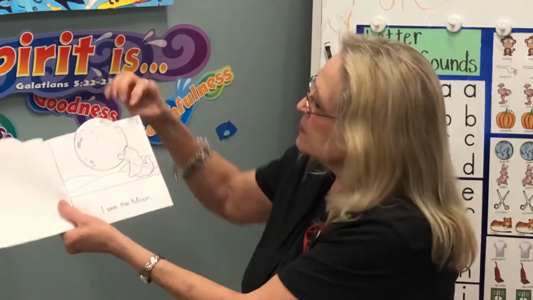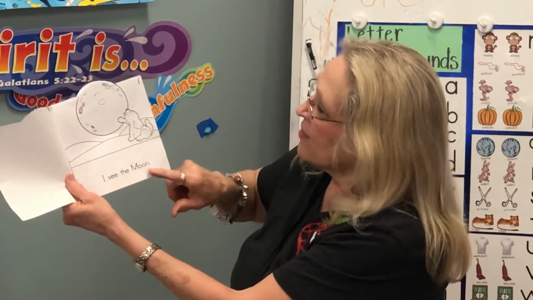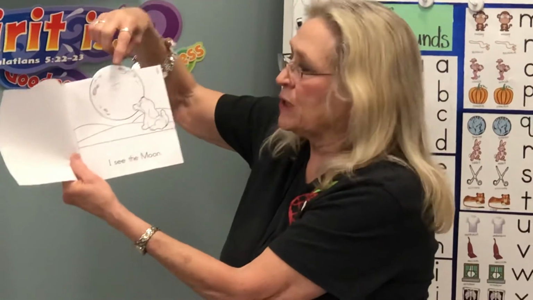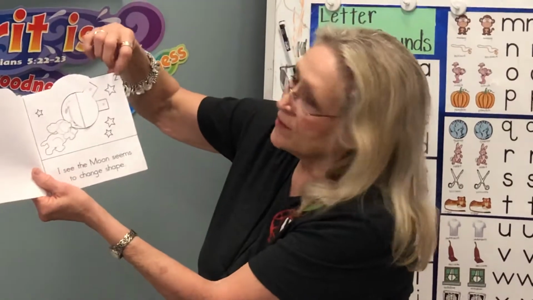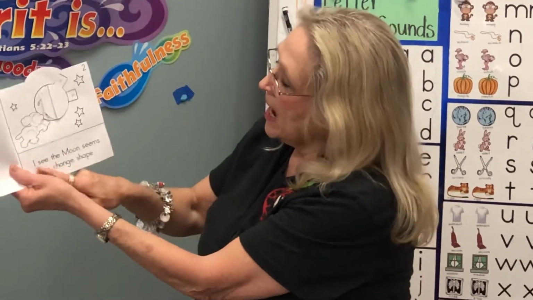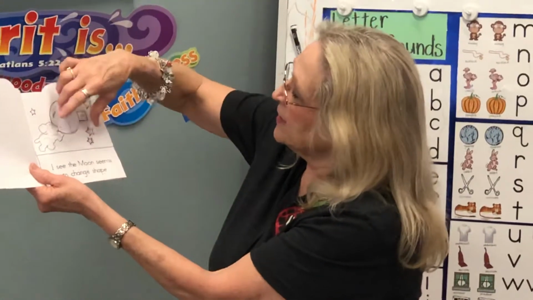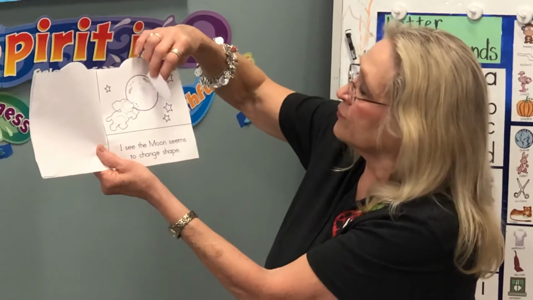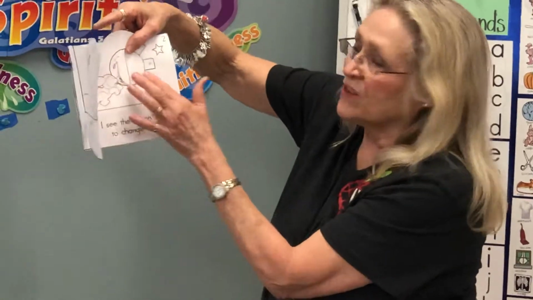And we turn to the first page and you go find the number 1 in the top corner. I see the moon. And this little dog is pointing to the moon. Look for page 2. You can see the number in the top corner. I see the moon. It seems to change shape. And I know you've seen it. Sometimes the moon is the whole moon, which is called the full moon. Sometimes it's part of a moon. And sometimes it's even just half a moon.